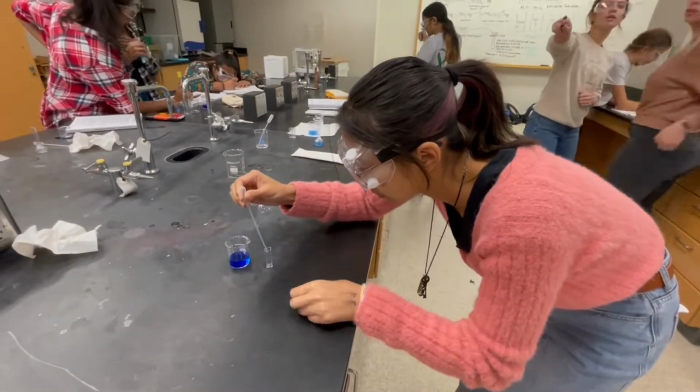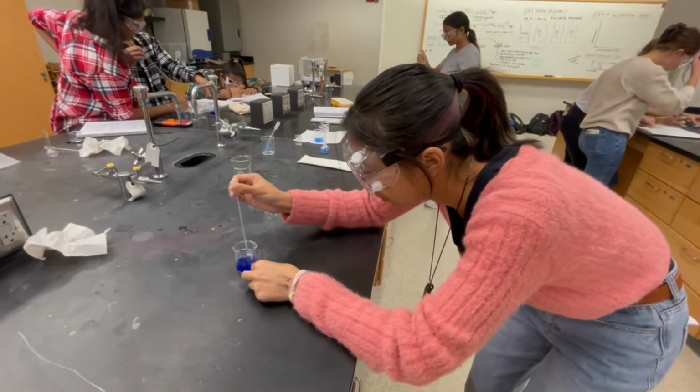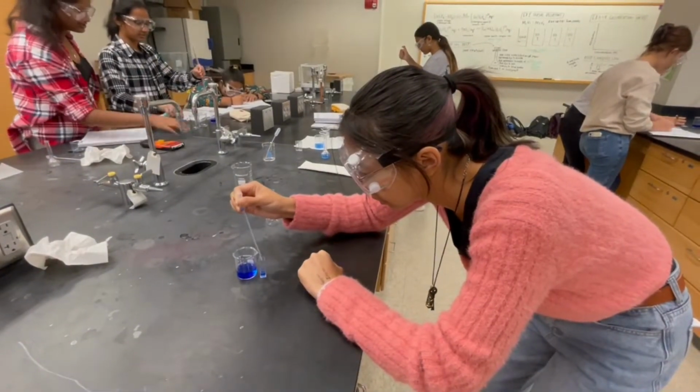Here you can see that each of the group members are transferring enough solution into the cuvette, but not too much.